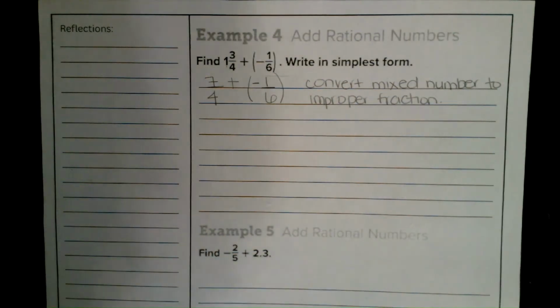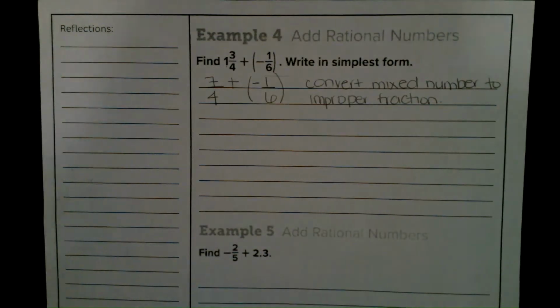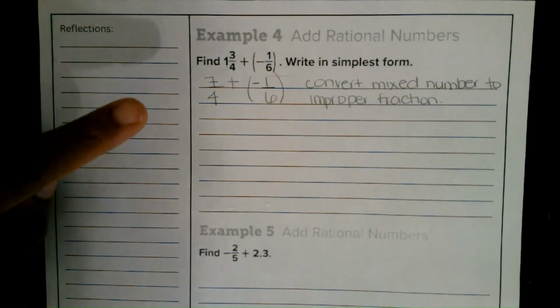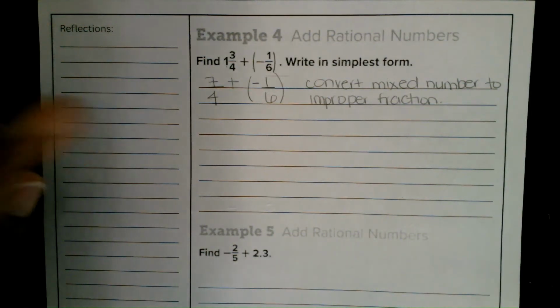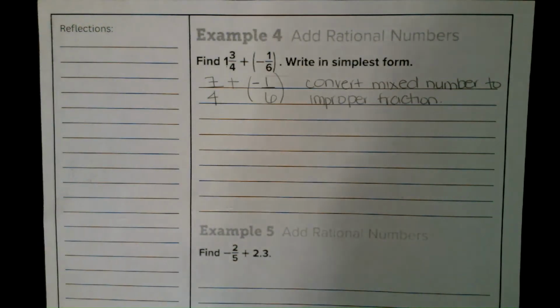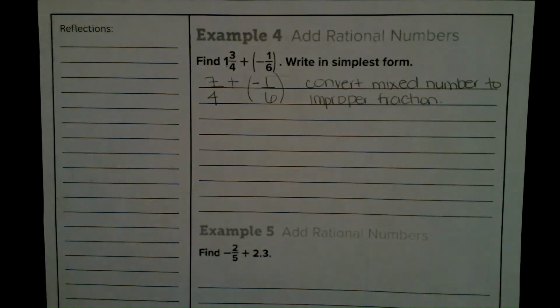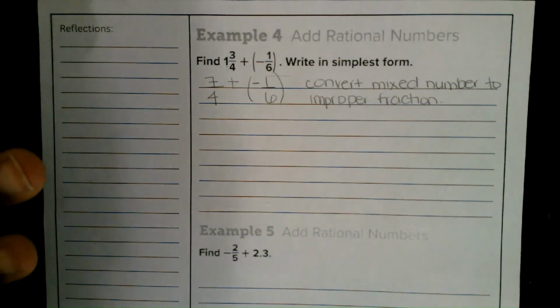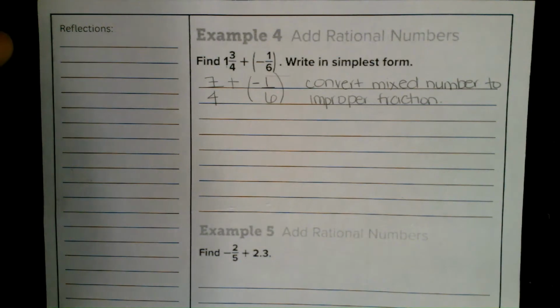All right, the next thing that we need to do is find the least common denominator, because we cannot add fractions with unlike denominators. So the least common denominator of 4 and 6 is going to be 12. And the way that you do that is you find the least common multiple.